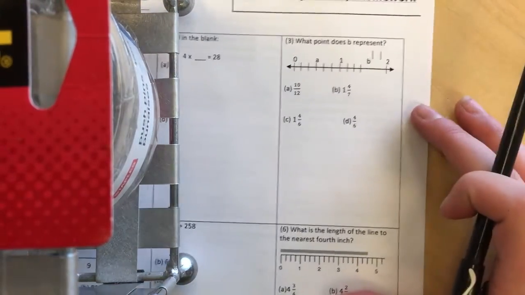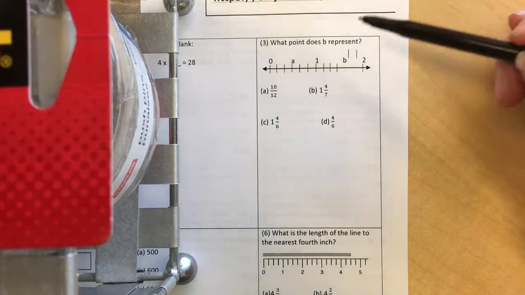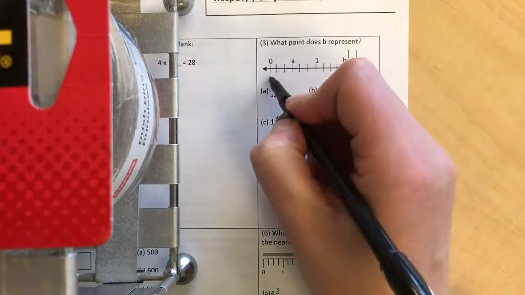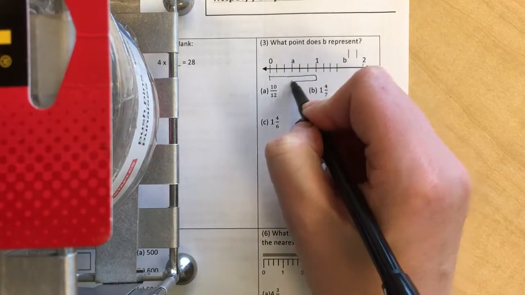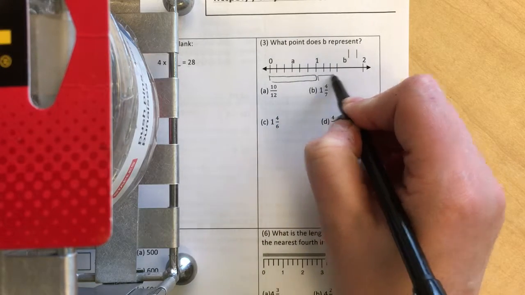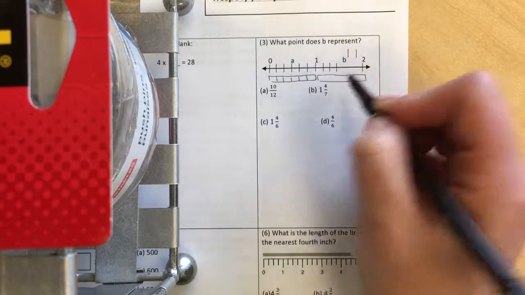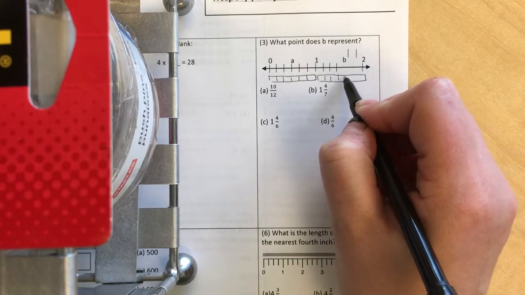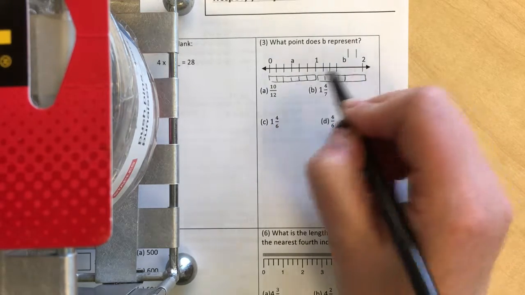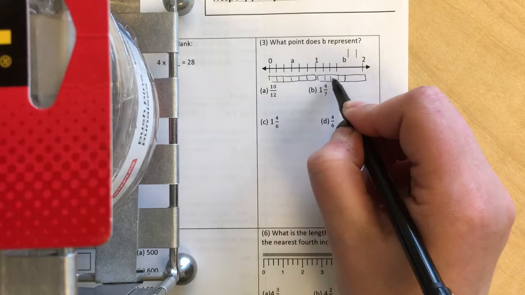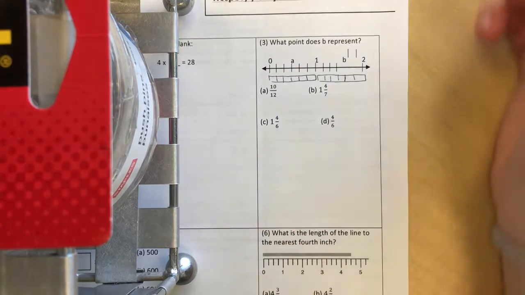Number 3 says, what does point B represent? So we can use our tape diagrams to break down this number line and see what fraction we're looking at. Our point B will be right there. 1, 2, 3, 4, 5.